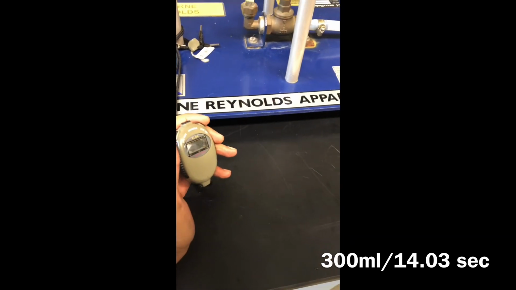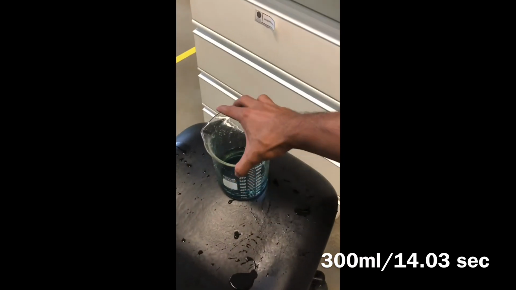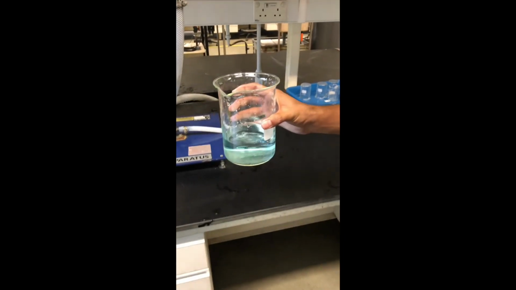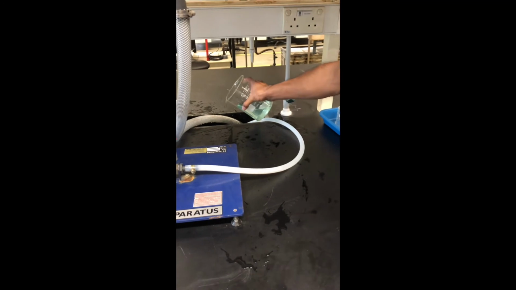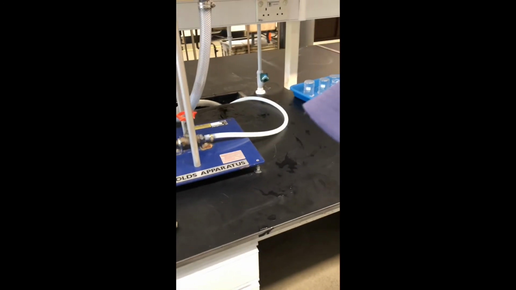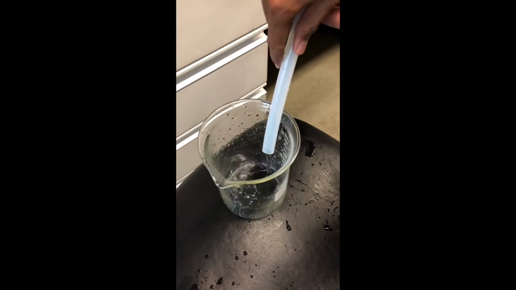14.03 seconds. Now, in order to take the second reading, we will keep the setup as it is, and we will drain the water in the beaker. For the next reading, we will be taking 500 ml of water in the beaker and noting down the time it takes to fill up to that level. So let's take the outlet pipe and start.